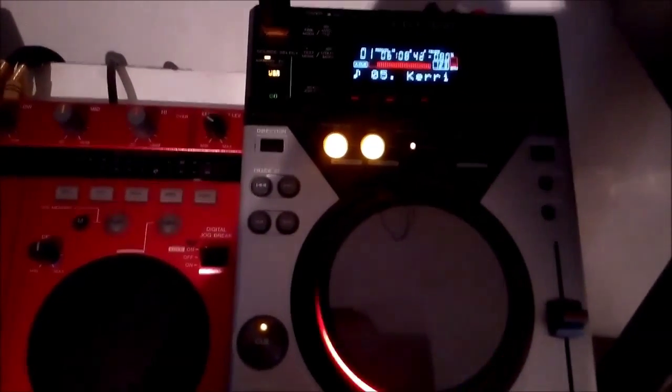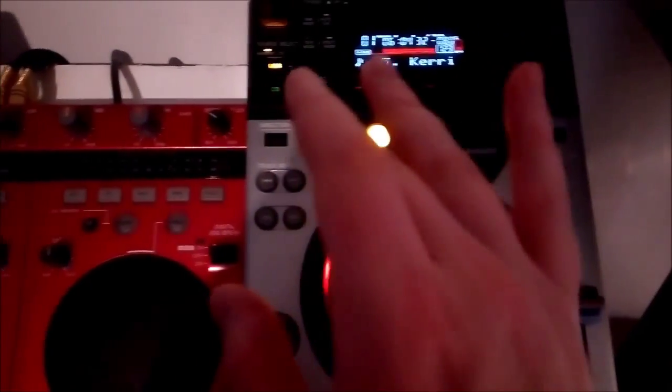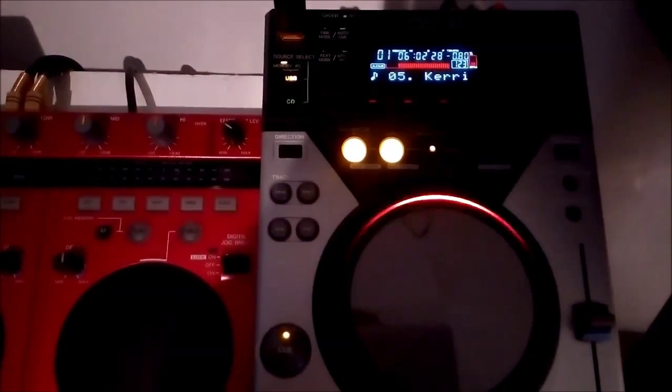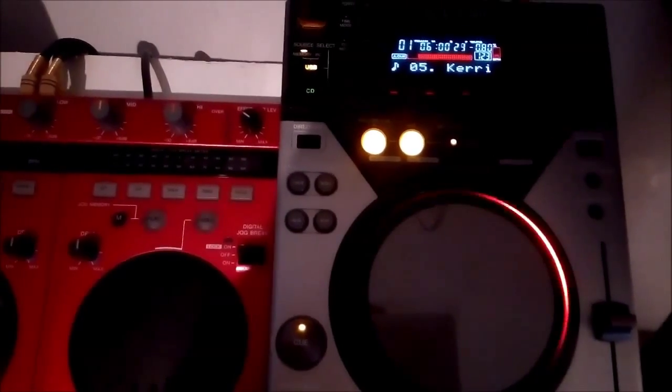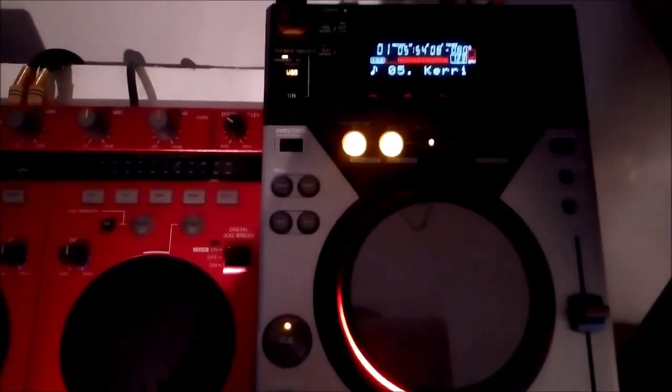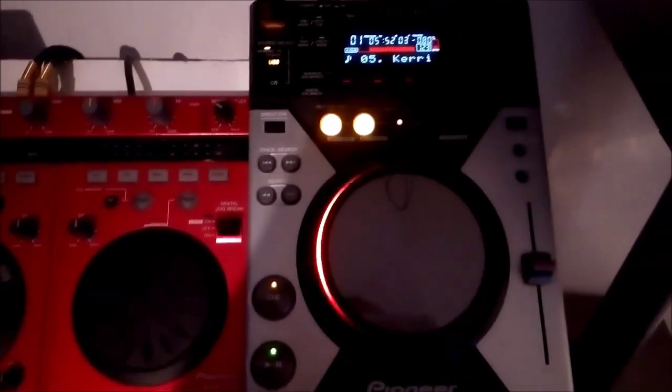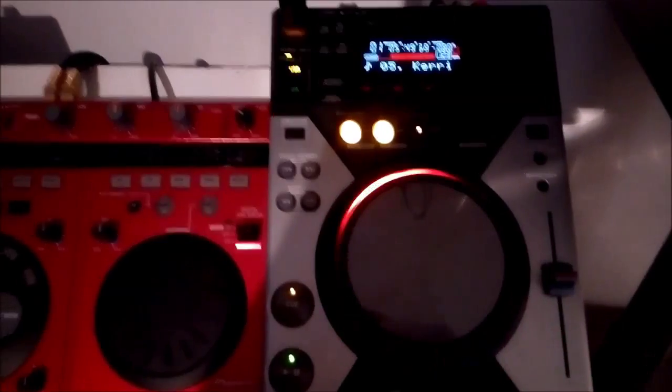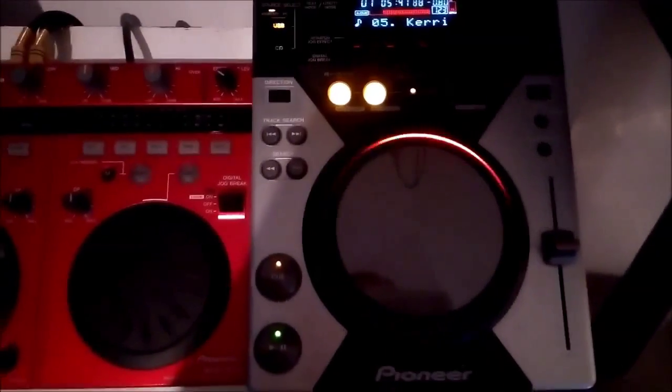Obviously some different CD players might have loop memory points for certain tracks. You might have a card that you can store your loop points in, like a memory card or something like that, on certain brands of CD player. This particular one has a loop divide.